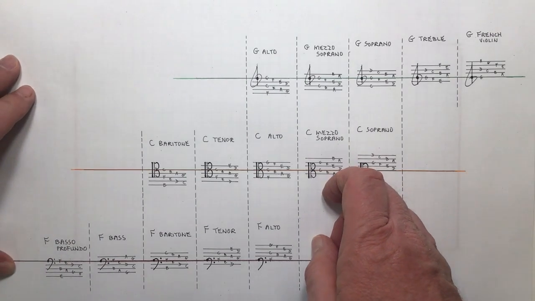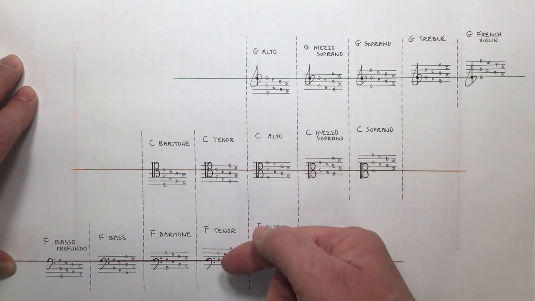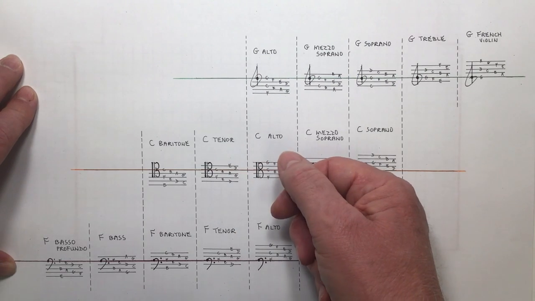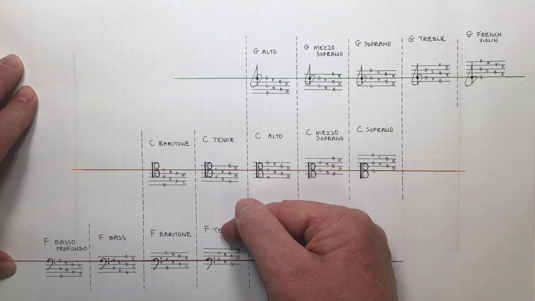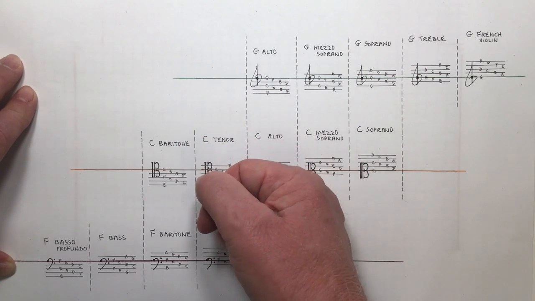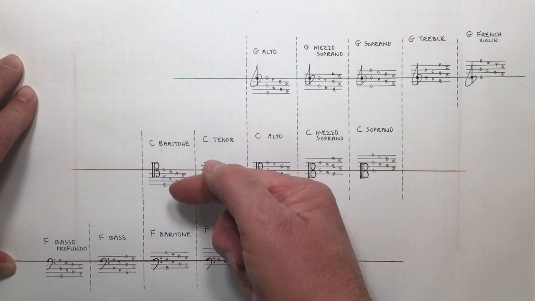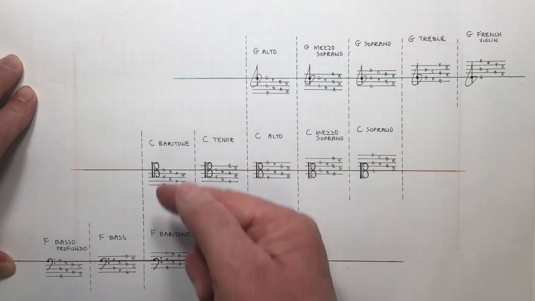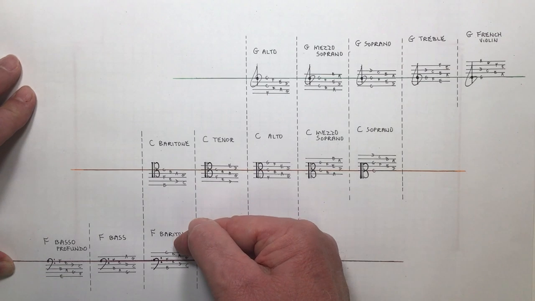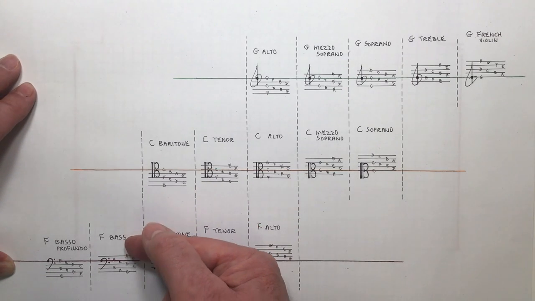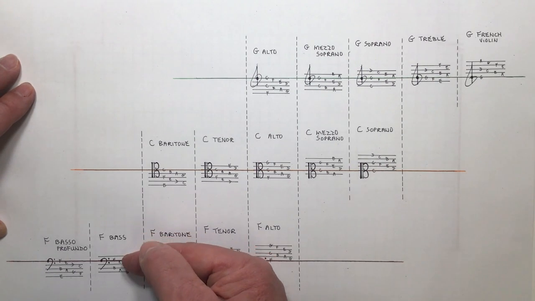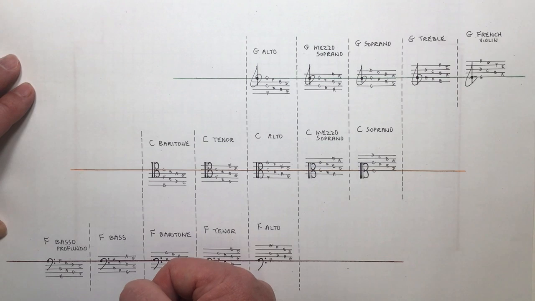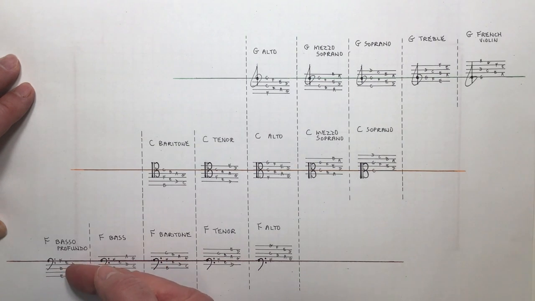If you work your way to the left, you'll notice these two staves have the same names: C tenor clef, F tenor clef. Working your way to the left again, these two staves have the same sets of names: C baritone, F baritone. Finally, the one you're most common with, F bass clef. That's the 4th line labeled F. And on the far left, F basso profundo.